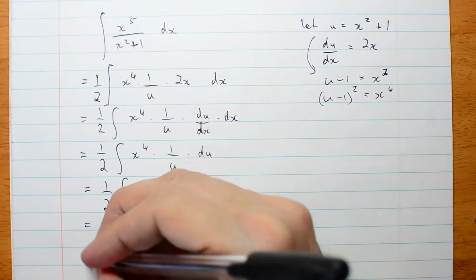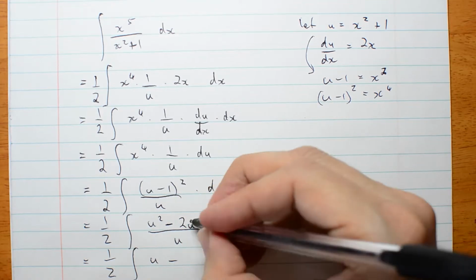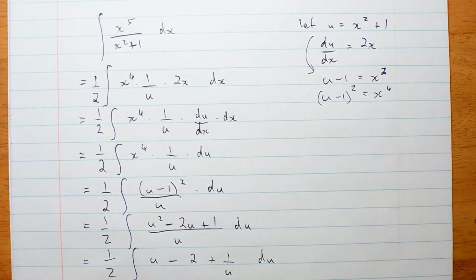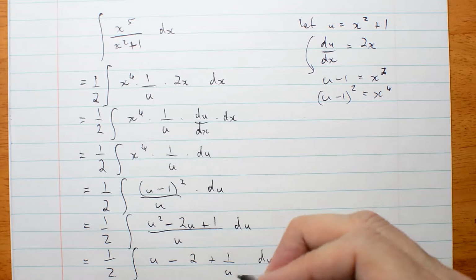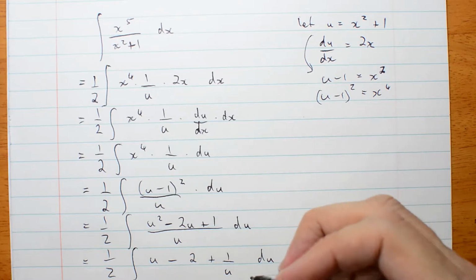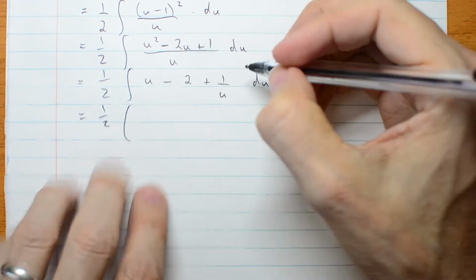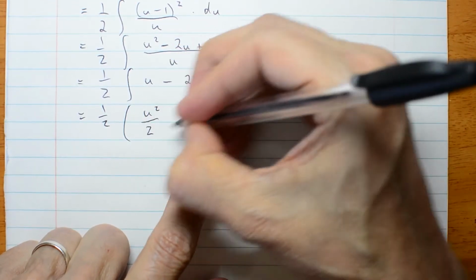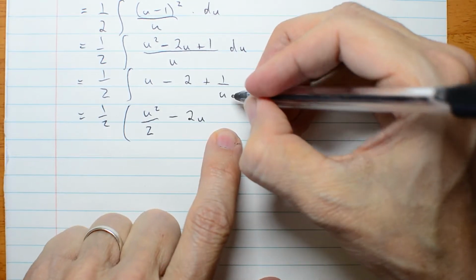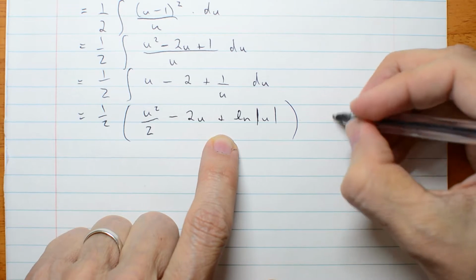And now I can distribute this u on the bottom. It's the integral of u squared on u is u, minus 2u on u is 2, plus 1 over u, with respect to u. Now, you can put brackets around that if you want to. I'm now ready to do the integration. So, it's a half of: the integral of u is u squared on 2, the integral of 2 is 2u, and the integral of 1 over u is ln mod u, plus constant.